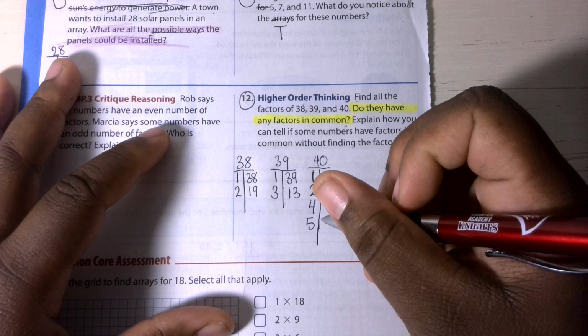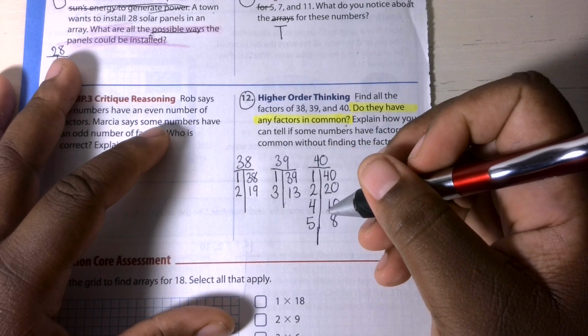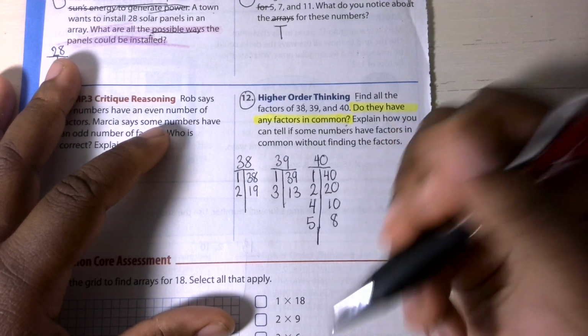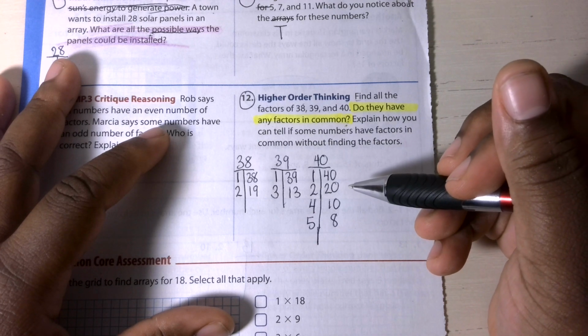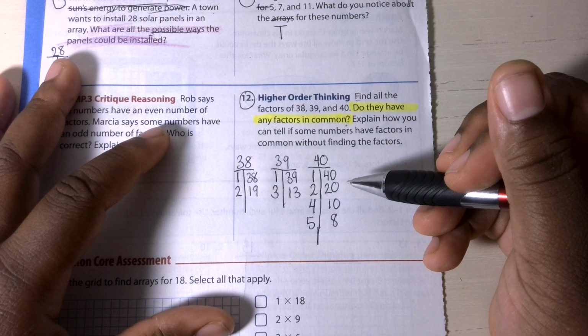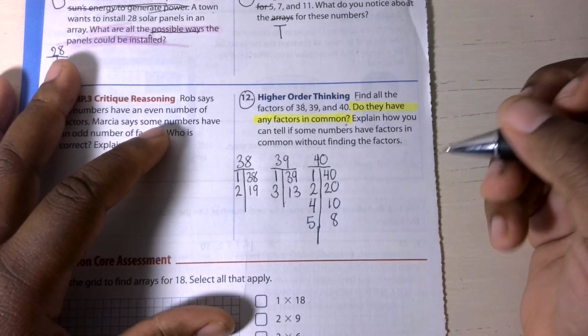Is 7 on the list? No. 35, 42. Is 9 on the list? No, because 3 is not even on the list. But 10 is on the list, and that will be 10 times 4, and so I'm done.